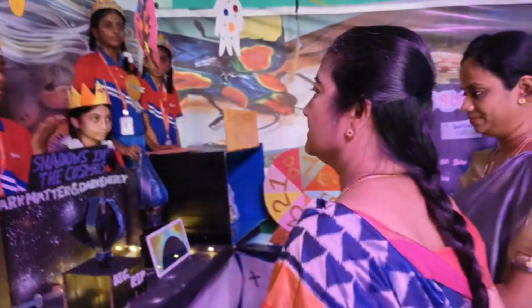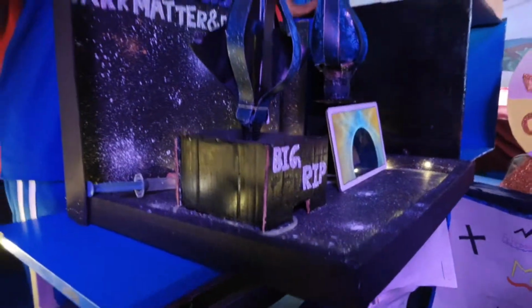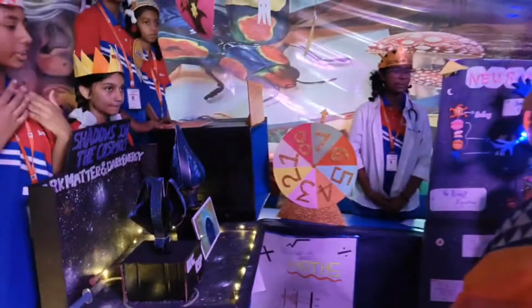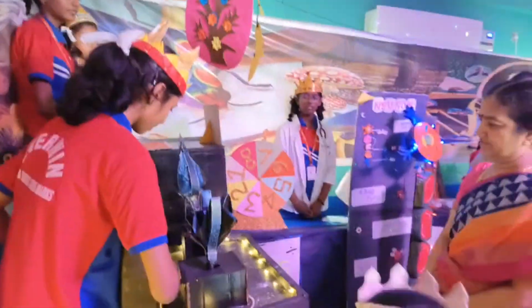A very good afternoon, ma'am, and welcome to the intriguing world of dark matter and dark energy, two of the most enigmatic components of our universe. Dark matter makes up 25% of our universe. On the other hand, dark energy makes up 68% of our universe. And there are three phases of the universe: one will grow constant, second will rip open, and third it will pull everything together.